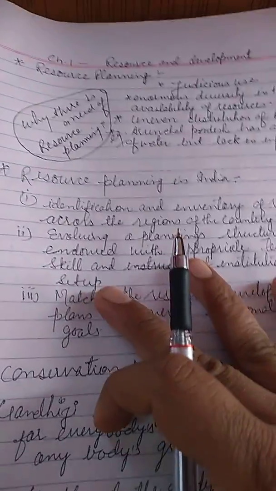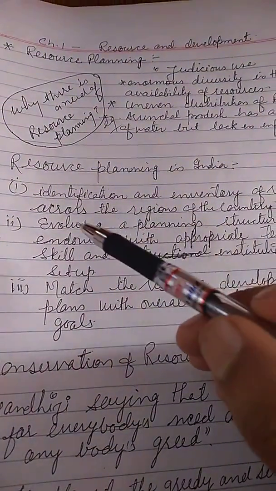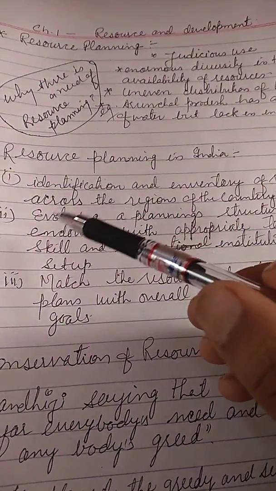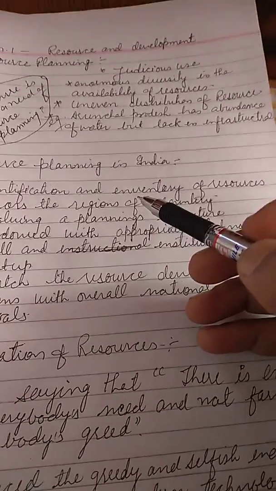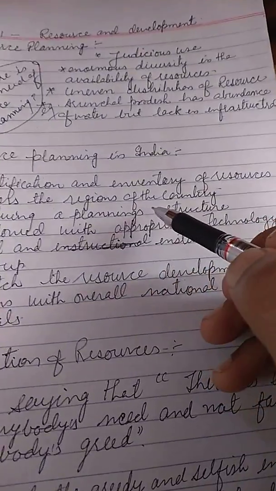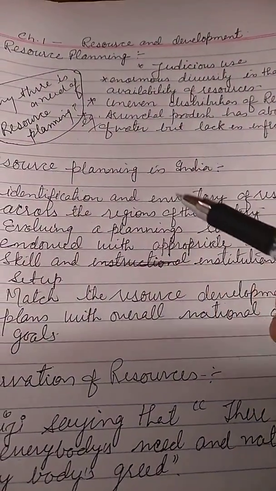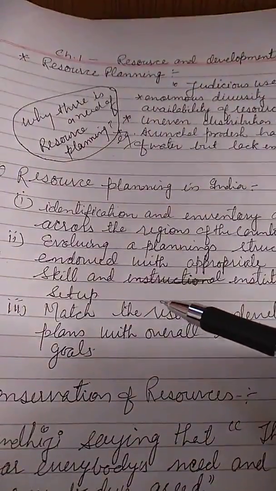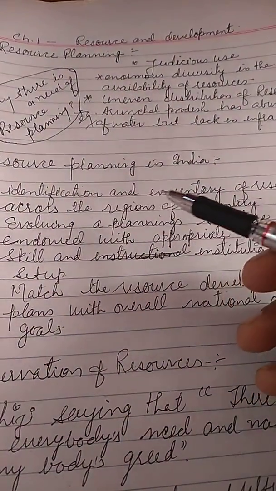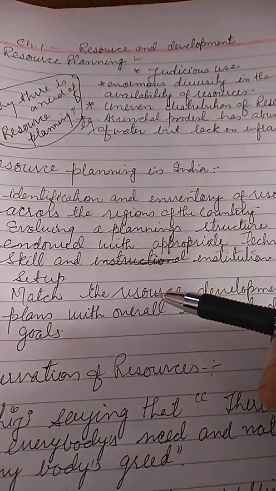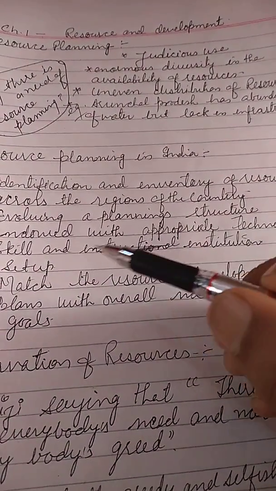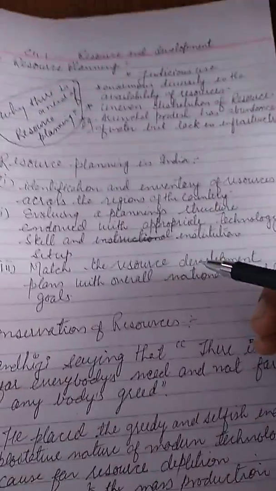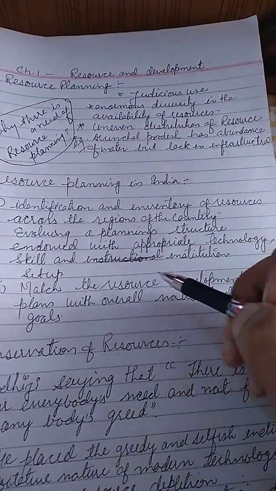Next, resource planning in India: how are resources planned in India? The first factor involved in resource planning is identification and inventory of the resources across the regions of the country. Second, planning structures endowed with appropriate technology, skill and institutions.